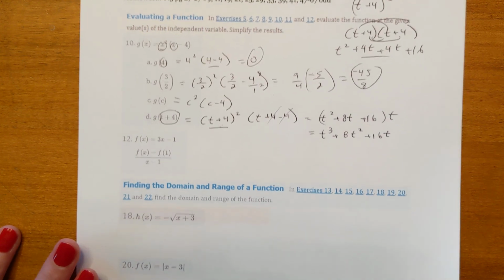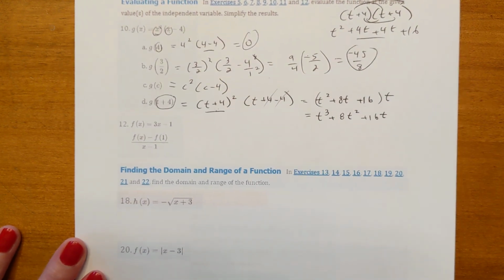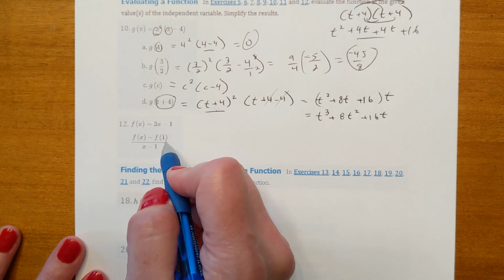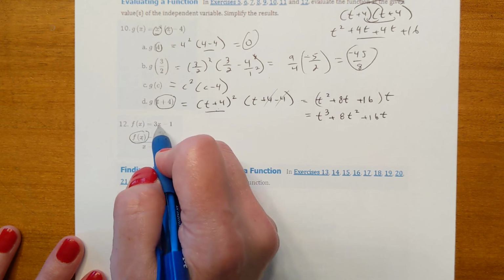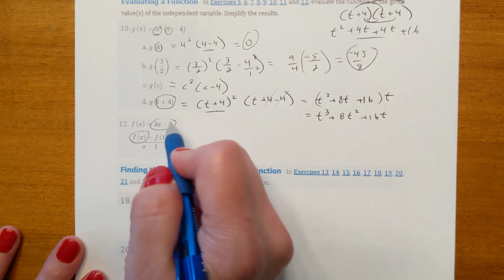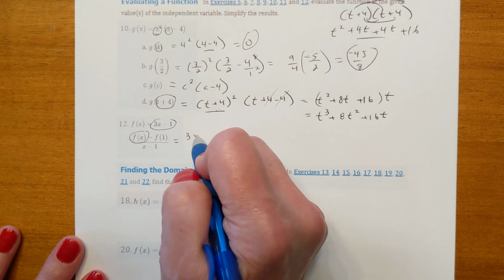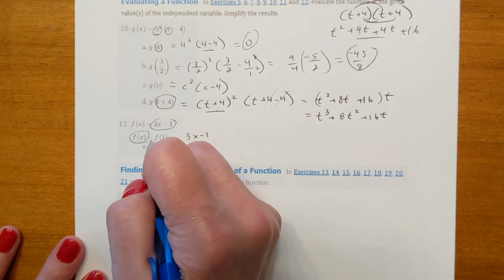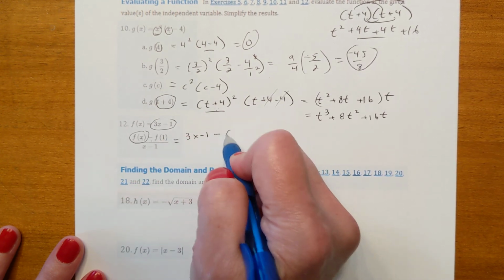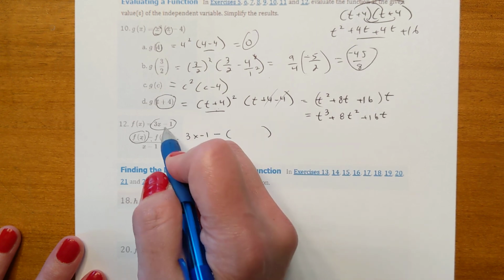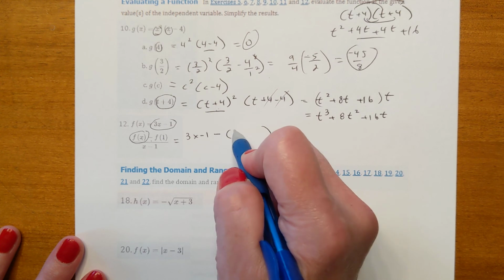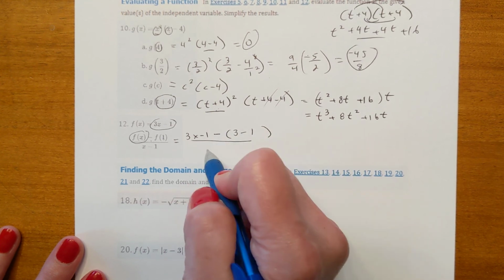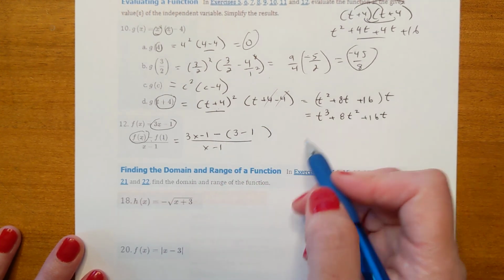Okay, the next one, number 12. This one's a little bit more effort. We got to do an f of x minus f of 1, all over x minus 1. All right, so f of x means put x in for x. It's this. This is f of x. So that's 3x minus 1. And then minus f of 1. So put a 1 in for x now. So 3 times 1 minus 1.